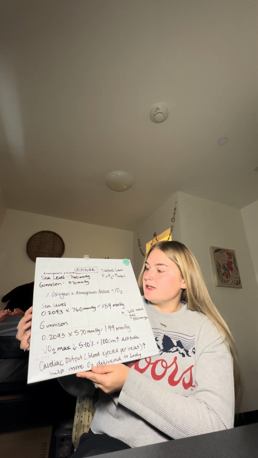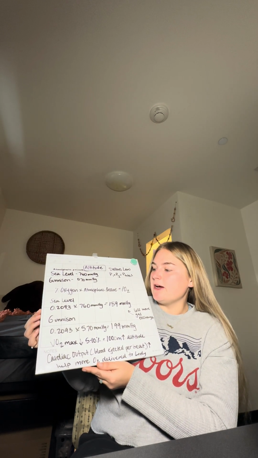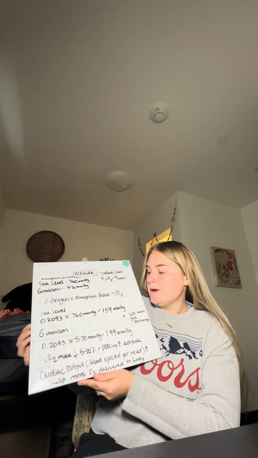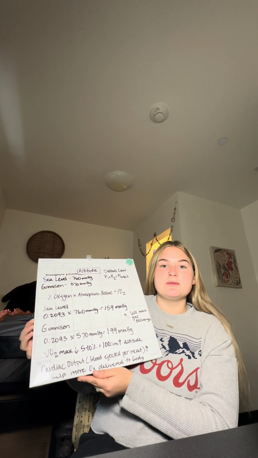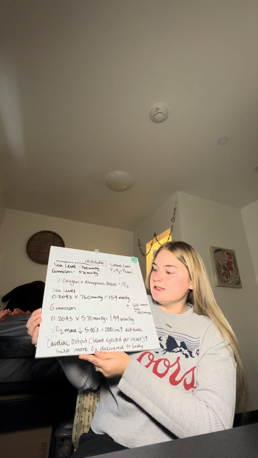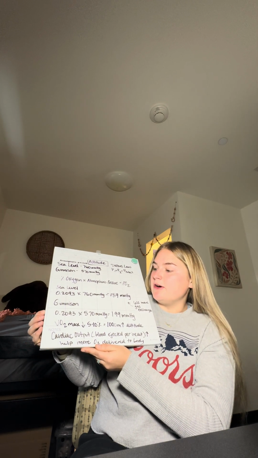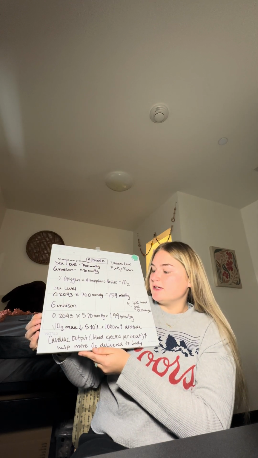And with this, we look at sea level, where we have the percent of oxygen times the atmospheric pressure of sea level, which is 159 millimeters of mercury. And when we look at Gunnison, we have the same percent of oxygen times 570 millimeters of mercury, and we get 199 millimeters of mercury.